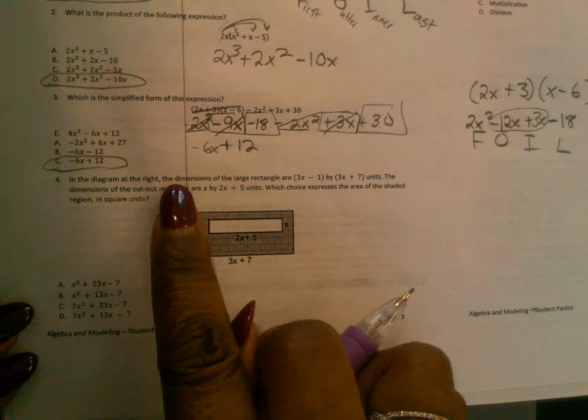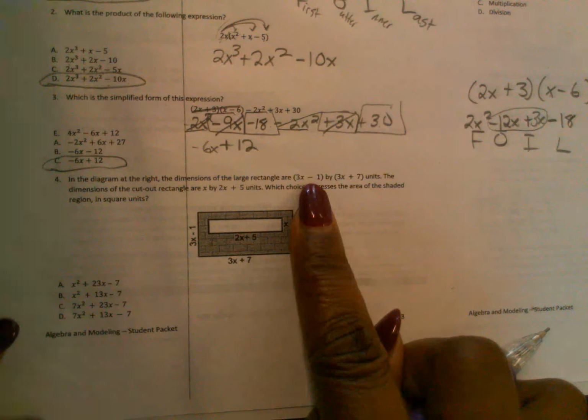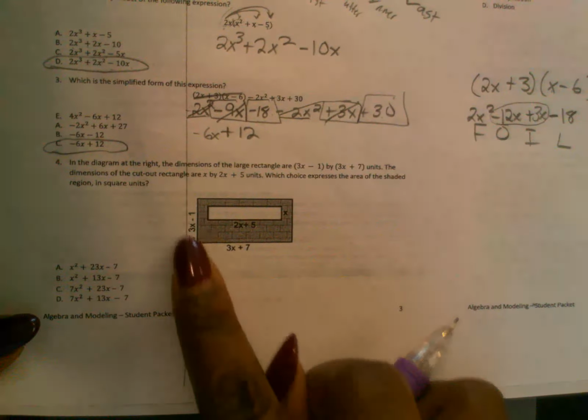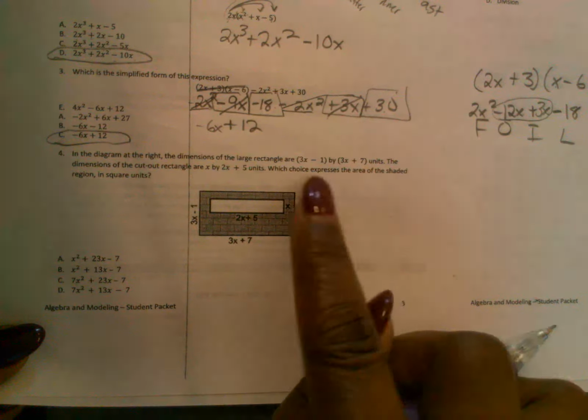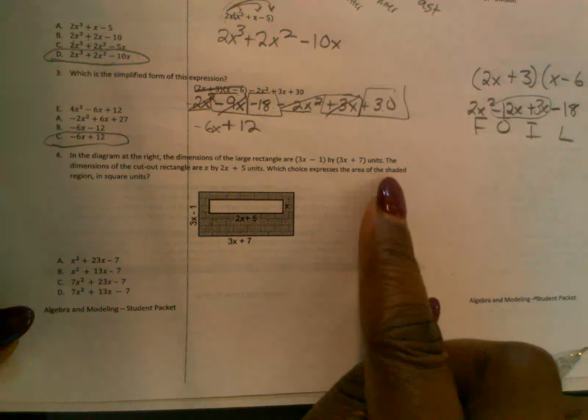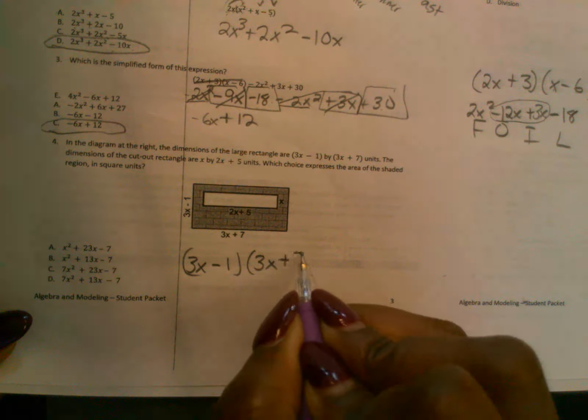All right, number 4, it says in the diagram at the right, the dimensions of the larger one, that's this by this. This is the larger one. And these are the dimensions of the smaller one here. Which choice expresses the area of the shaded region? Okay, so we multiply the bigger one together, multiply the smaller one, and subtract the areas. So let's do the area of the big one first. That's 3x minus 1, 3x plus 7.